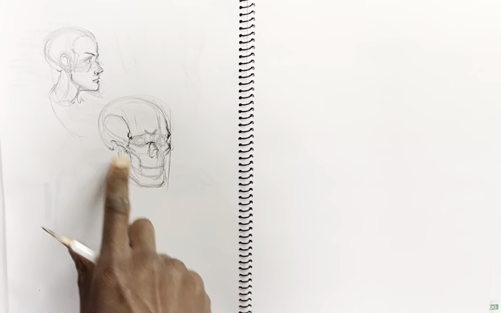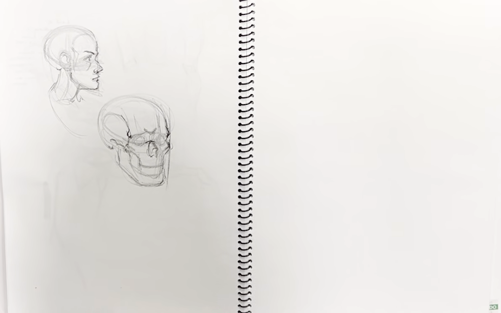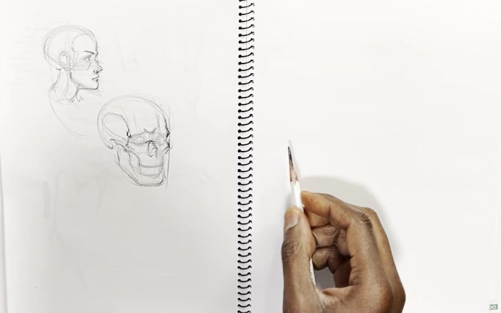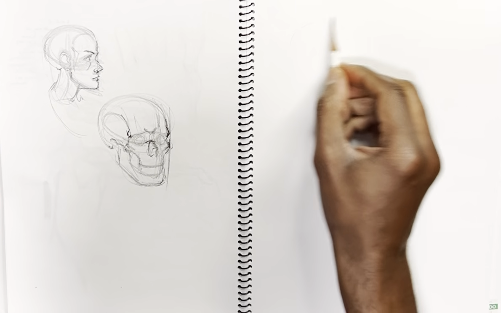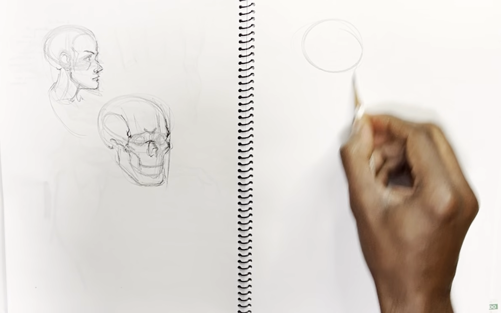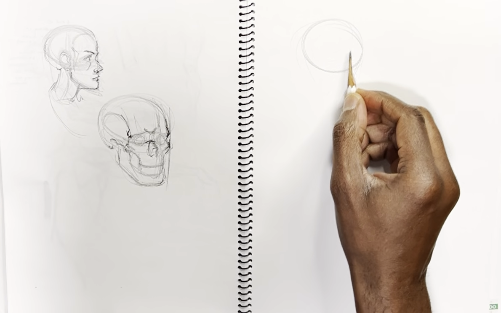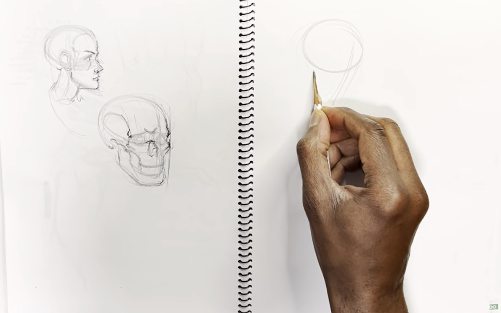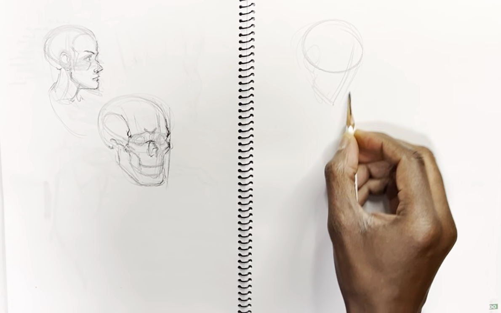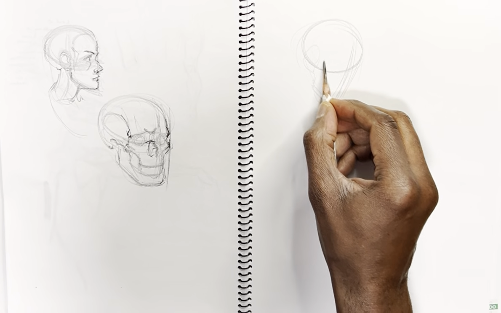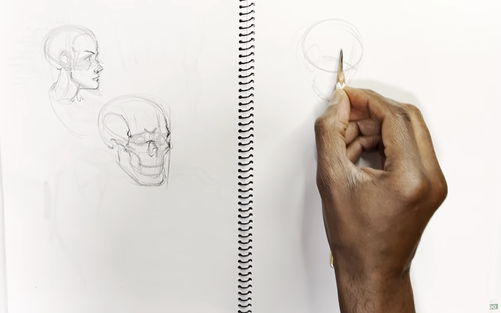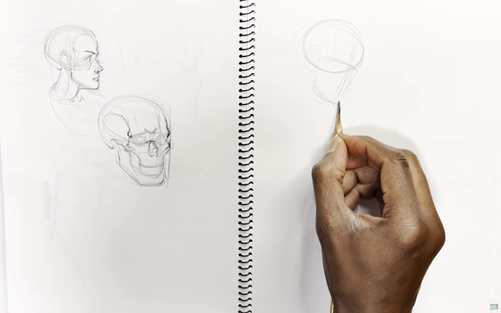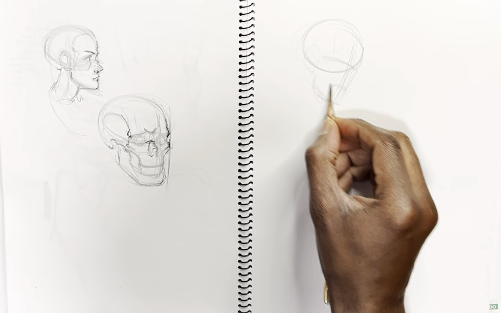So how do we translate this to drawing a person? Okay, let's say I'll draw a female here. Also, when you draw, try to keep it loose in the beginning.